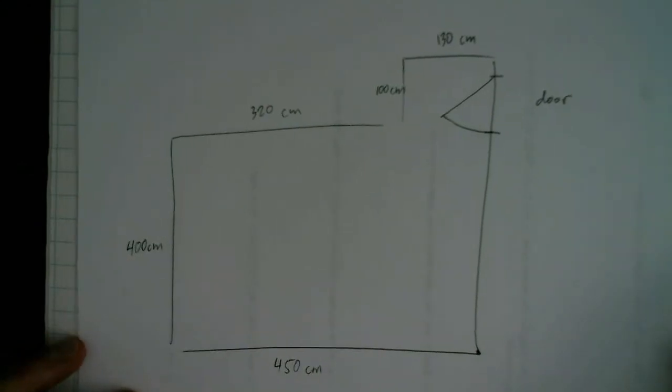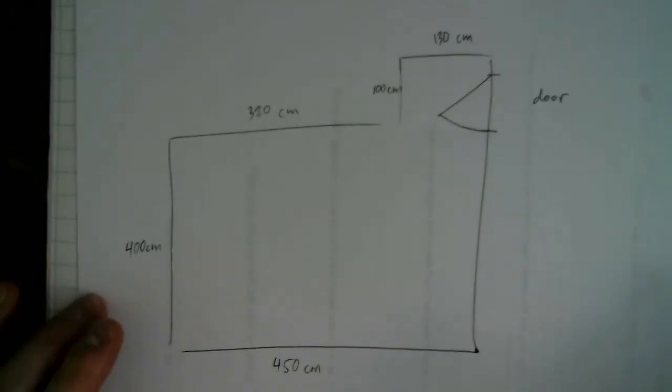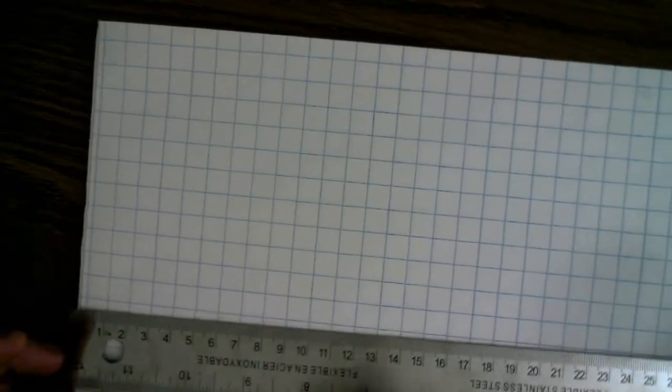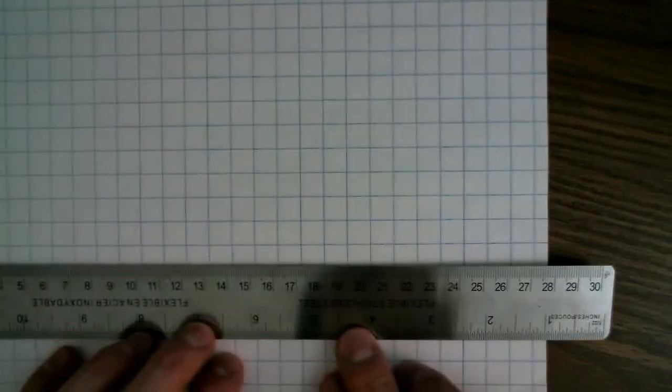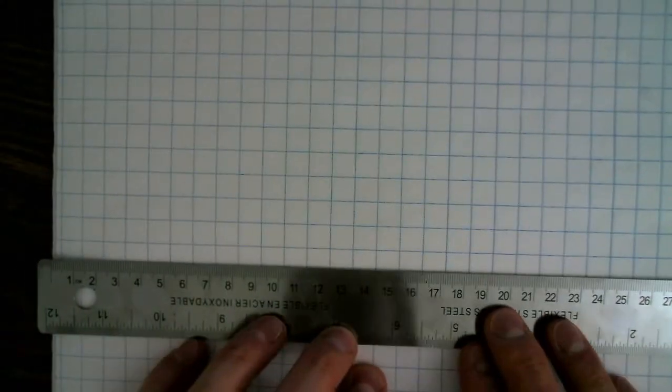This graph paper has a grid that is 1 centimeter from line to line. If I look at my diagram, I have 450 centimeters in this direction, and I want to figure out what scale to use so that it fits on this piece of paper. This piece of paper is not quite 30 centimeters, it's a little bit under 28.